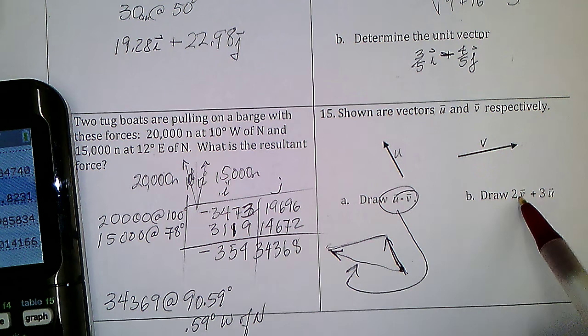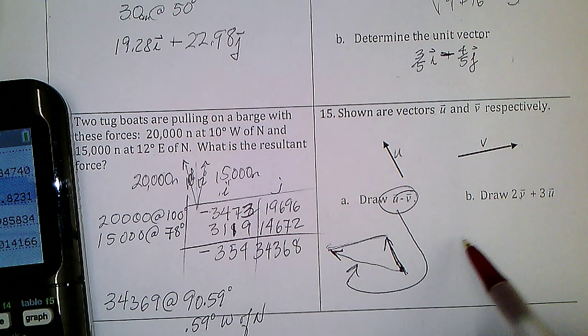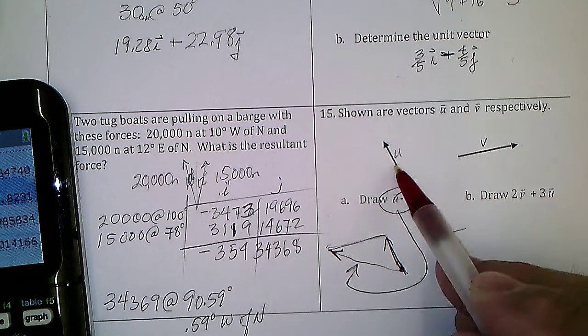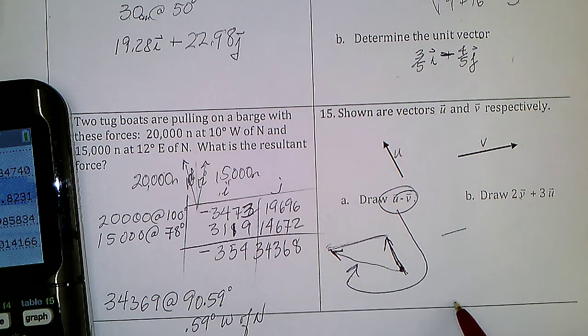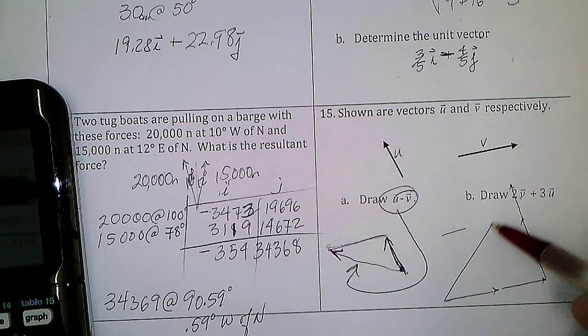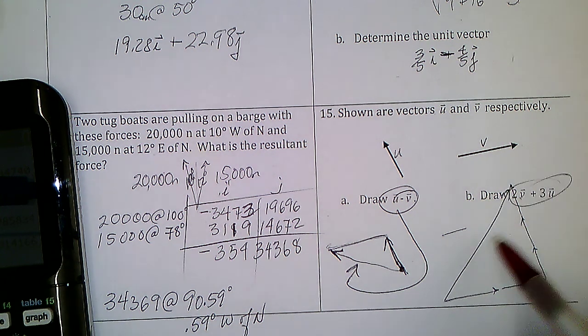Okay, now it says to do 2 v's. So that's going to take me that way a ways. And u's are going to take me up, and I've got to do 3 of those. So I'm going to start down low here and go a v, another v, and then I'm going to do 3 u's. That's 1, 2, 3. So there is the answer for that.